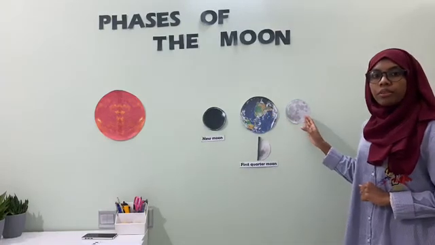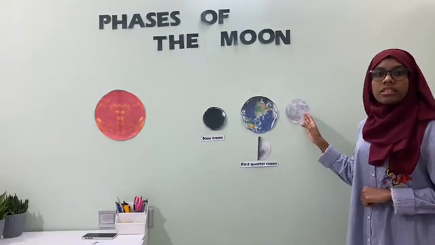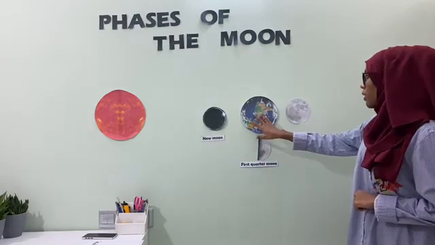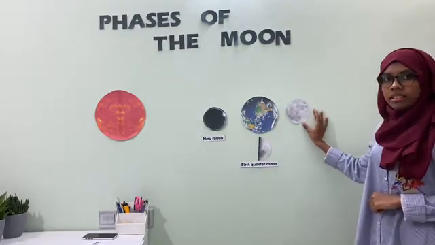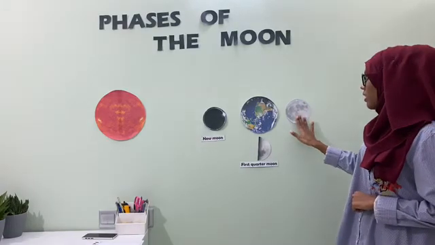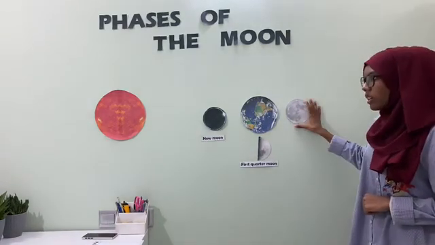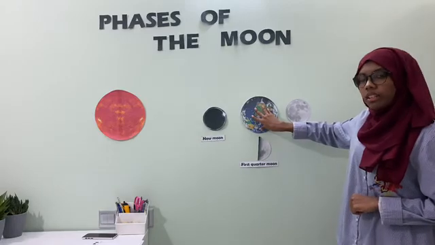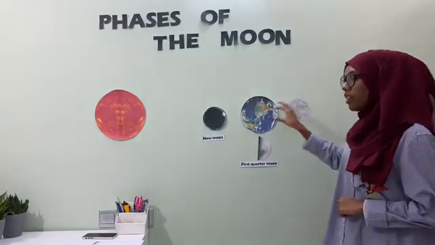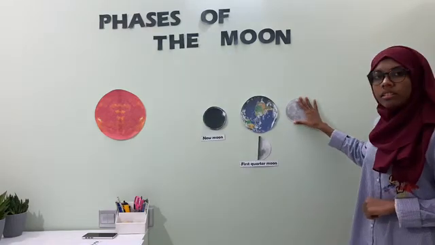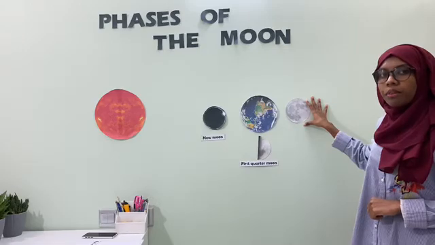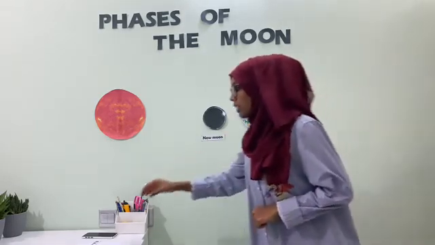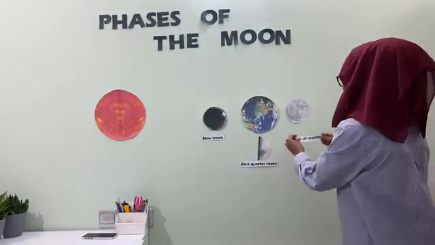The full moon phase occurs when the moon is on the opposite side of the Earth from the sun. As we can see, full moon occurs when Earth is in between the moon and sun. We can see the lit portion when the moon is on the opposite side of the Earth from the sun. So the third one is full moon, right?